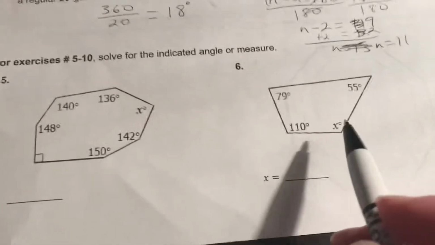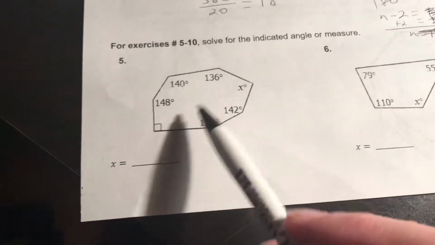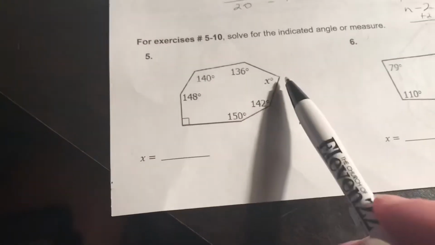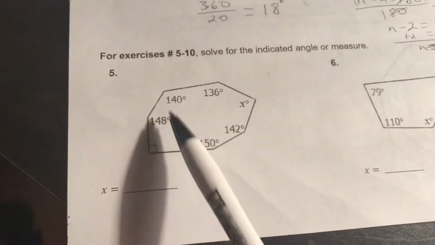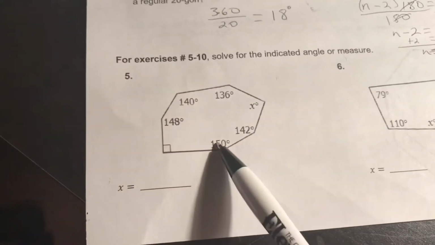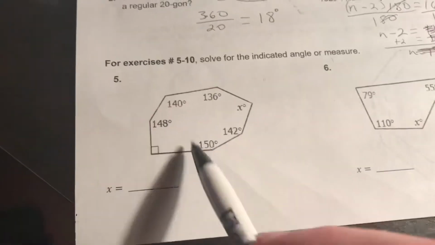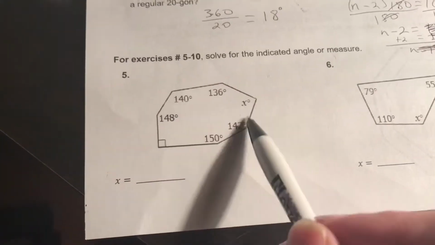All right, so for 5 and 6, the way you're going to set these up, these are the ones that probably give you the most difficulty, is you're going to count the number of angles. This is interior angles, so it's going to be sum. So we're using this right here. It's probably easier to count the angles on the side. 1, 2, 3, 4, 5, 6, 7. So this is a 7-sided figure. 1, 2, 3, 4, 5, 6, 7.